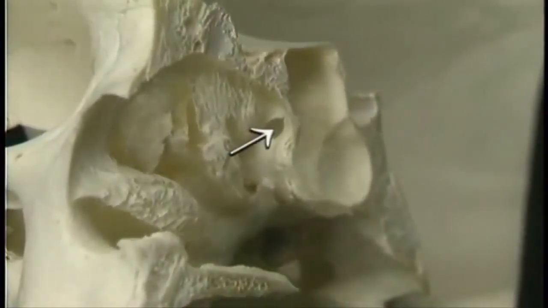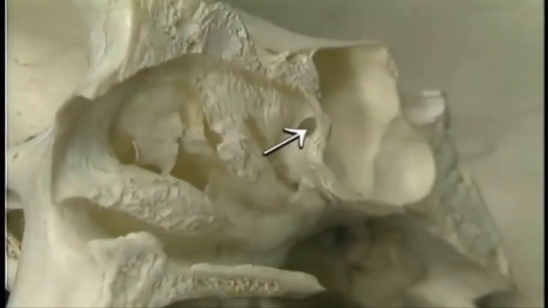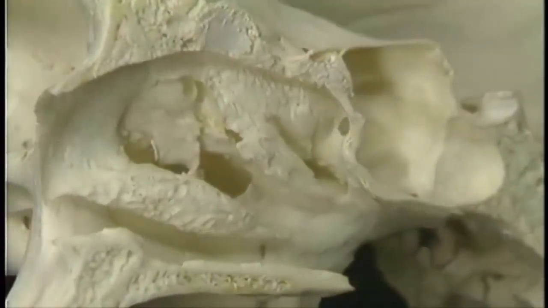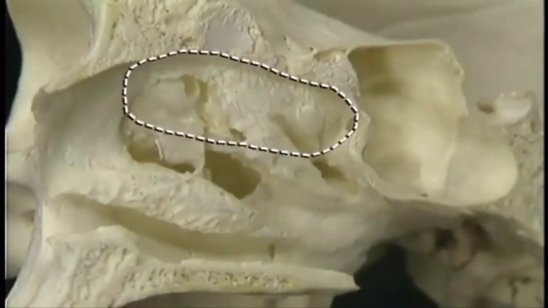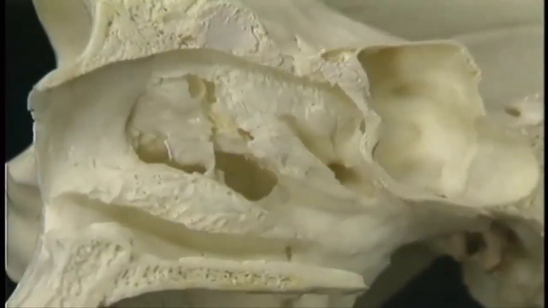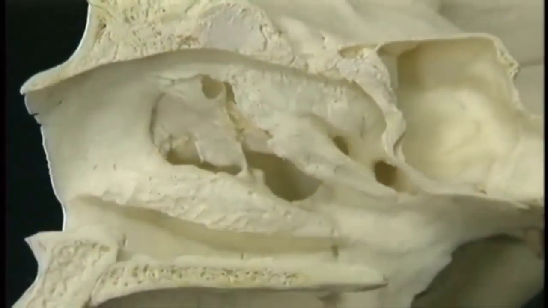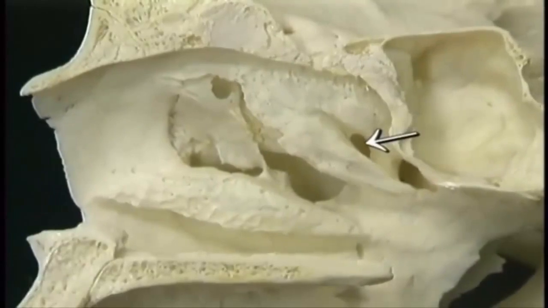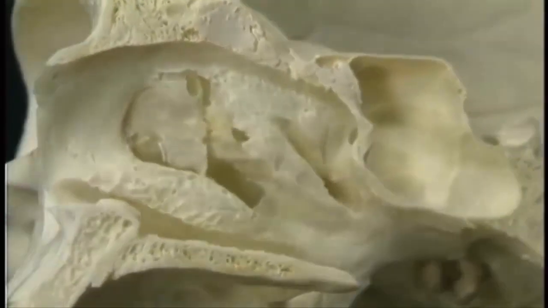The sphenoid sinus opens into the nasal cavity here, above and behind the superior concha. The ethmoid air cells, which are up in this region, have several small openings into the nasal cavity. Some of these are behind the middle concha, some of them are below it.